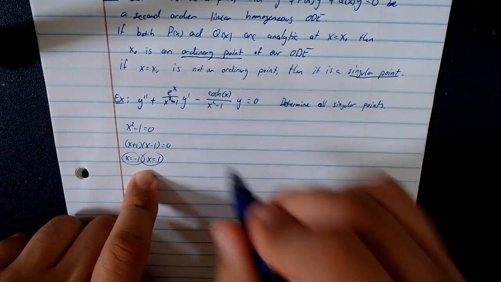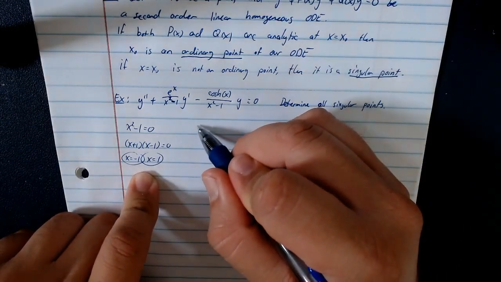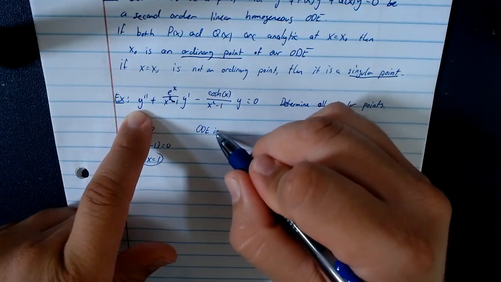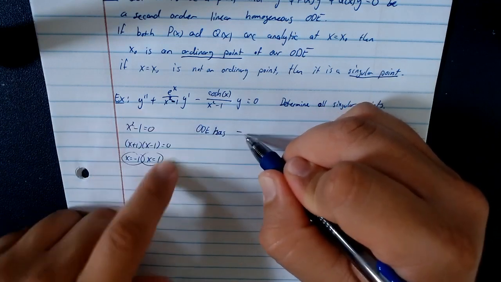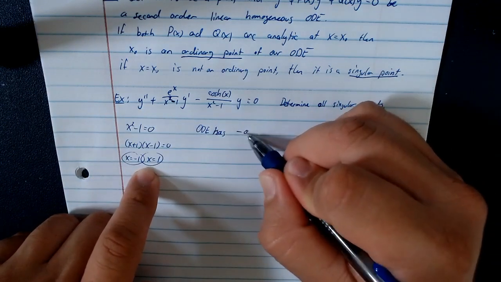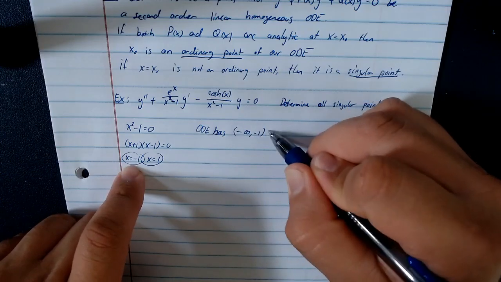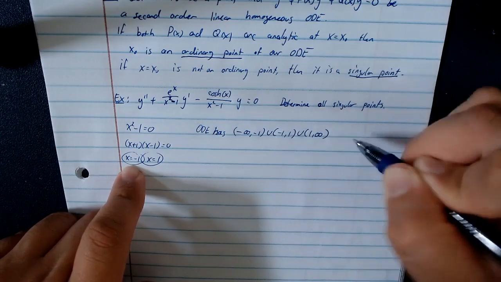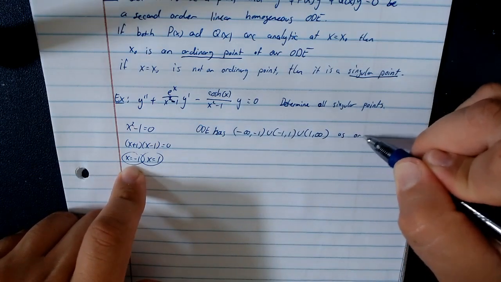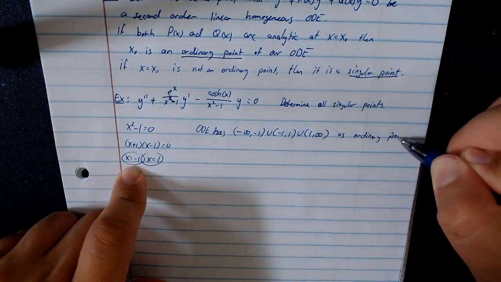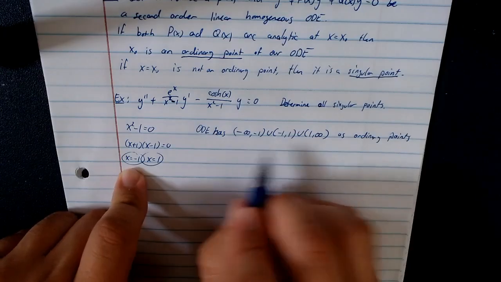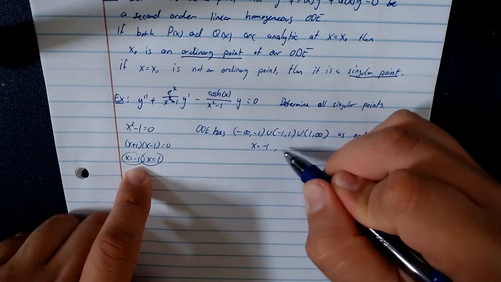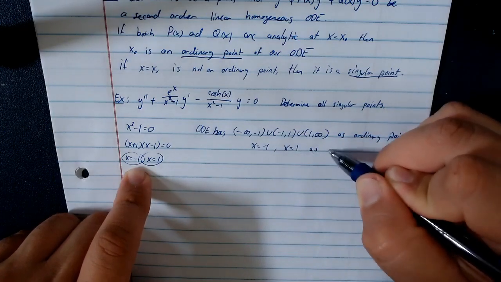And so we can say the ODE, this equation, has all the numbers except for those two as ordinary points. So from negative infinity to negative 1, union with negative 1 to 1, union with 1 to infinity, has all of this as ordinary points. The singular points are literally just those two: x equals negative 1 and x equals positive 1.